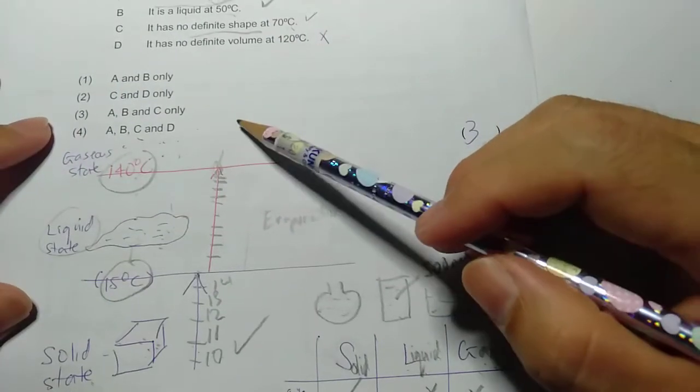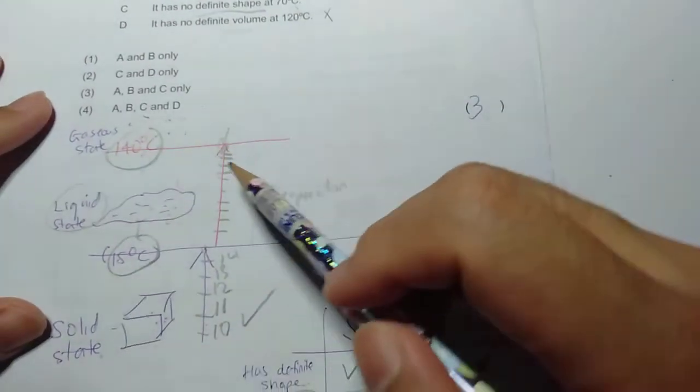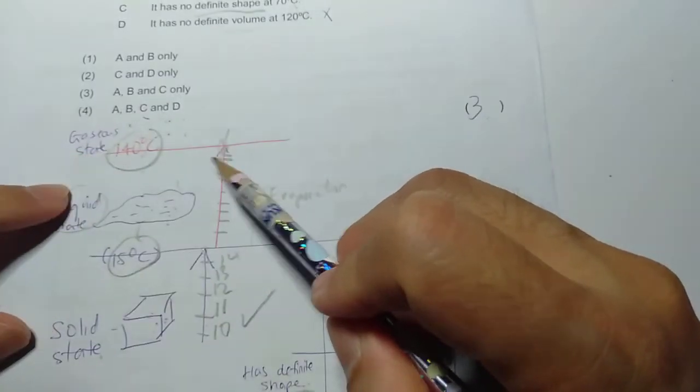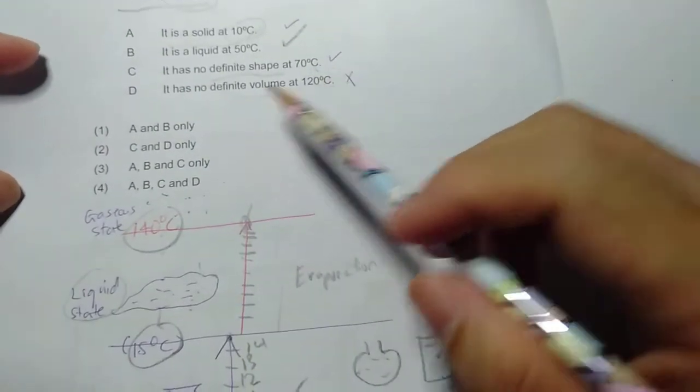Then next one, we talk about no definite volume. 120. 120 is below this. It is still a liquid. But liquid has a definite volume. So this is wrong. He's talking about a gas, but it hasn't become a gas yet. So this is wrong. So the answer is A, B, C. Right?